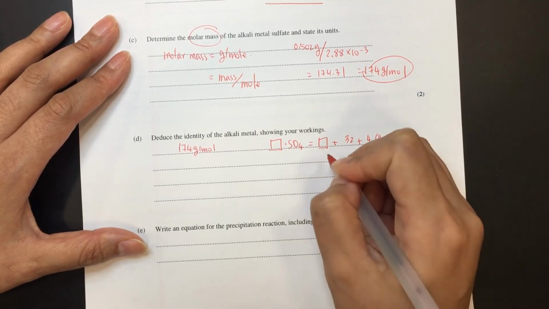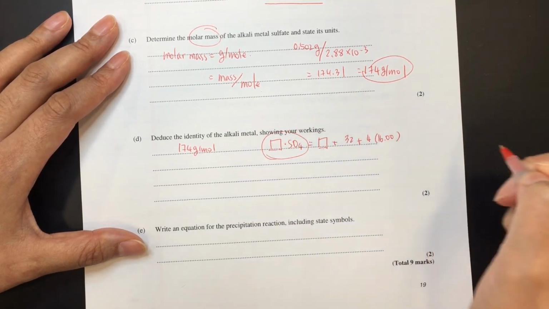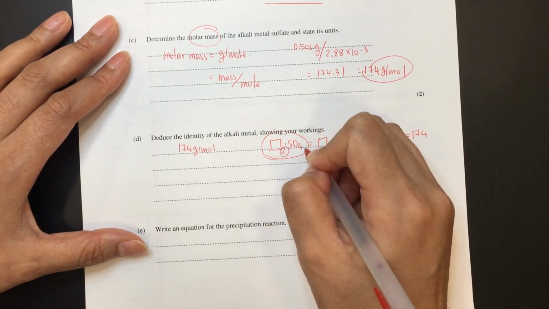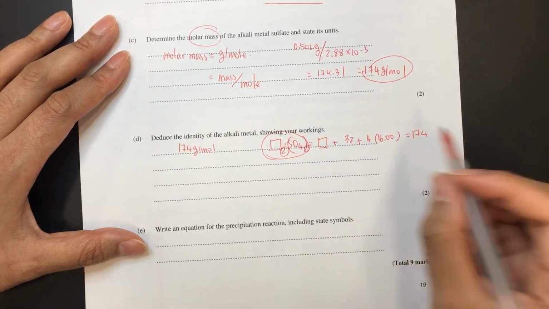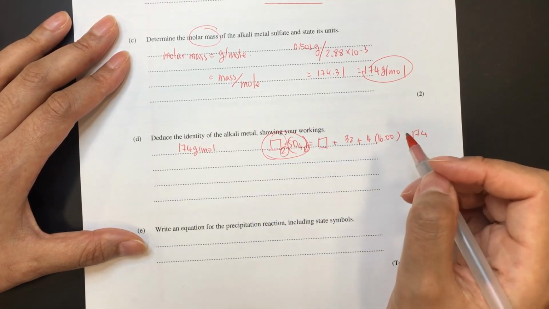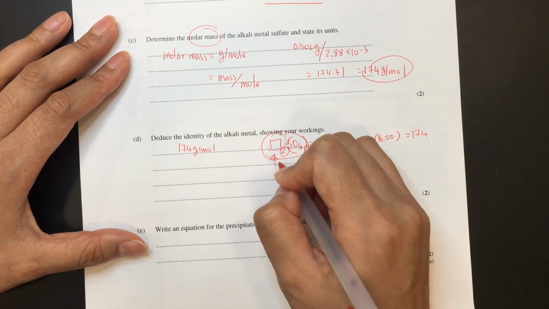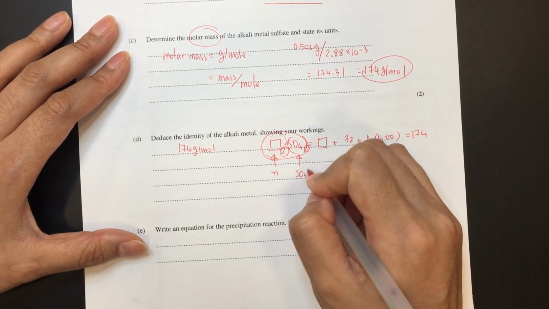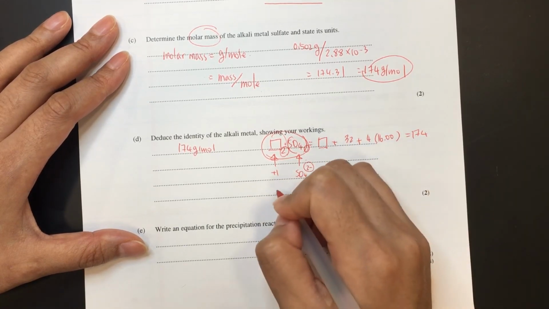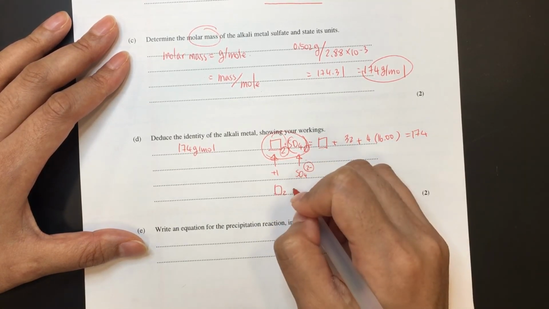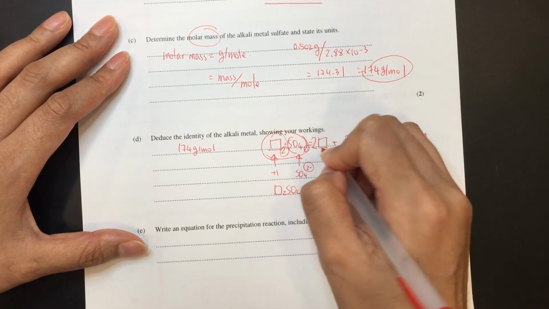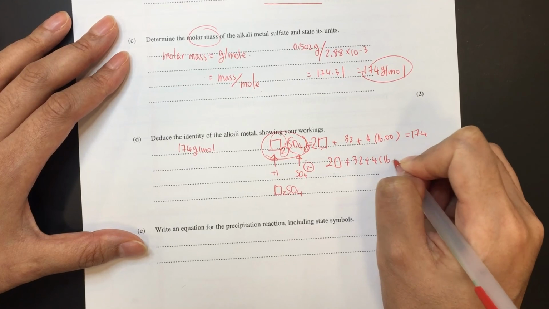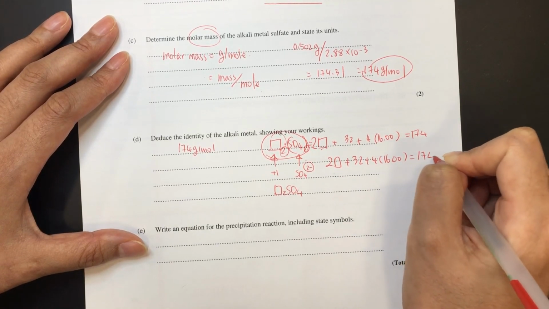When working backward, you need to remember to check the subscript. Alkaline metal means it is group 1, so it has a positive 1 charge. SO4 is the anion that has a minus 2 charge, so the metal will have a subscript of 2. So we put 2 here. So 2M plus 32 plus 4 times 16 equals 174.